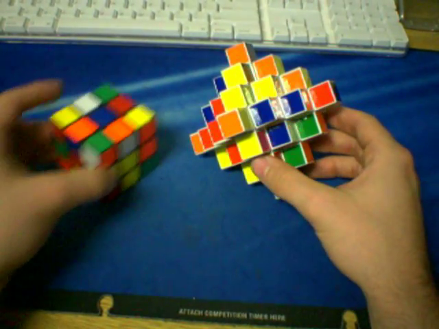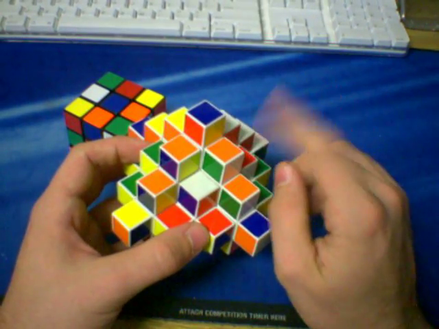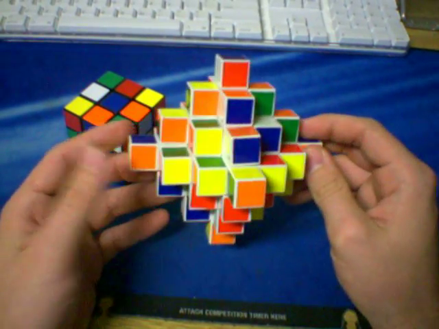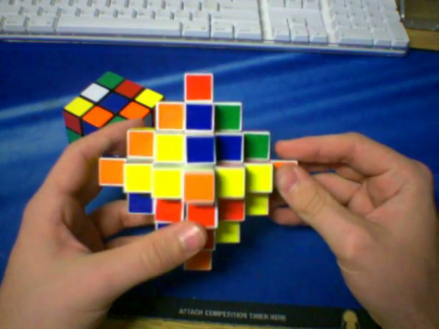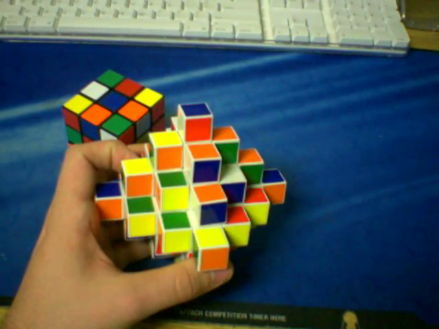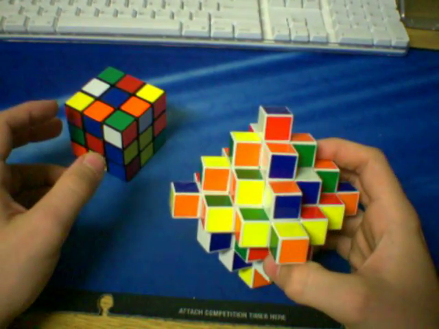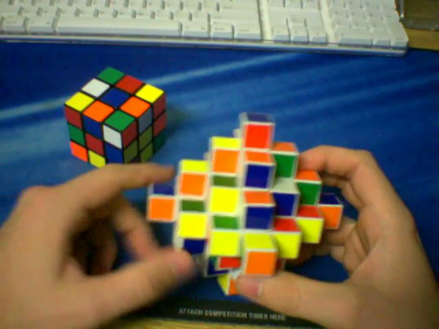If you only know your basic layer by layer method, it'll be difficult to solve this puzzle because the last step, you can get a parity case. And if you get that parity case, you won't be able to solve the puzzle. And usually that happens when you solve layer by layer. It never happens when you solve it with a 4-look or a 2-look. So if you don't know those, go to my channel and check out that video.